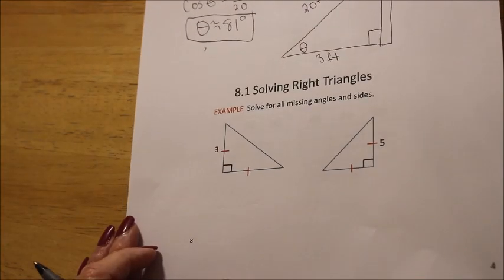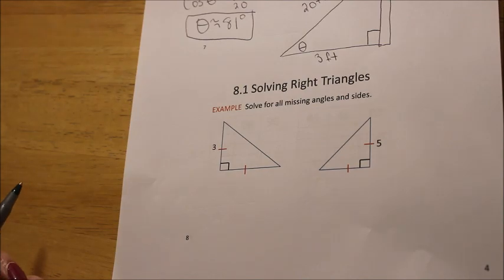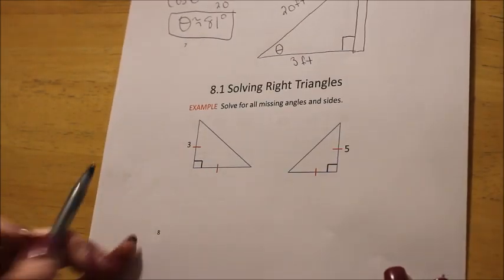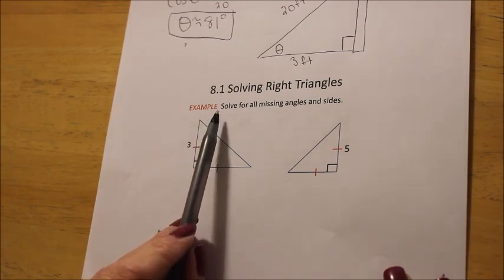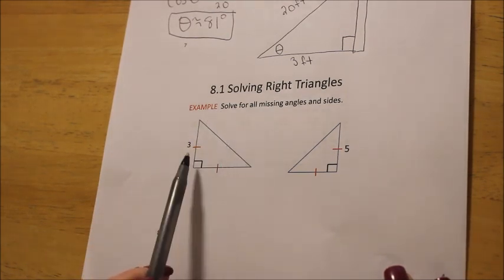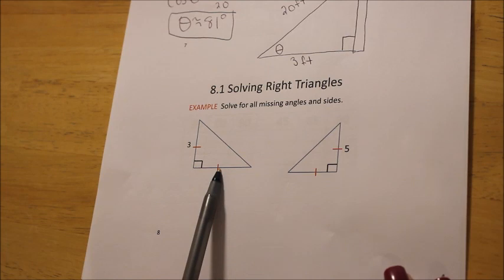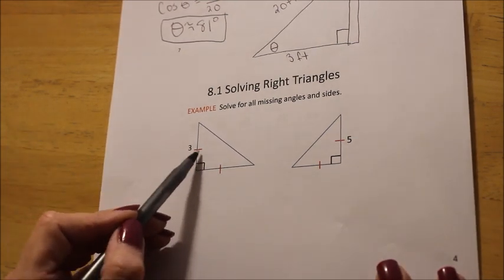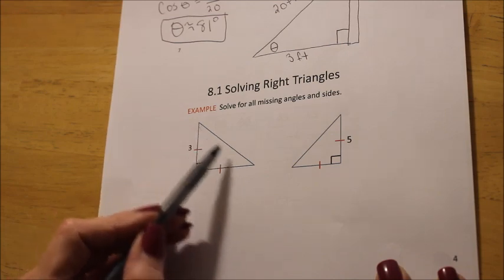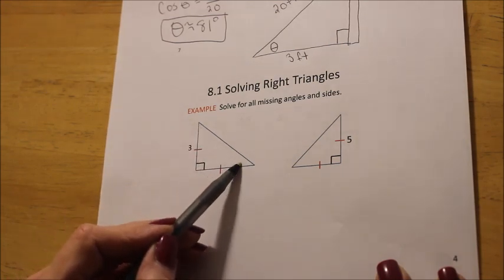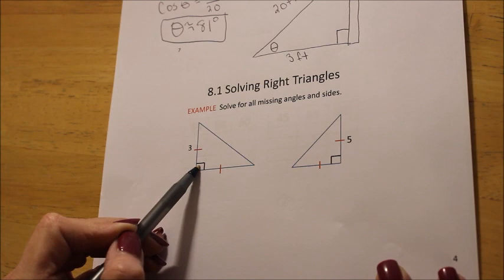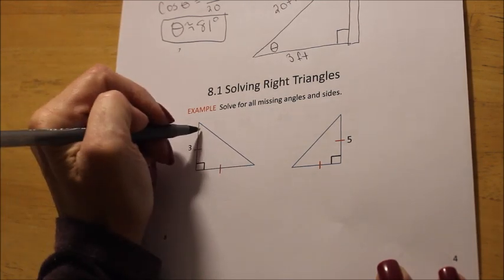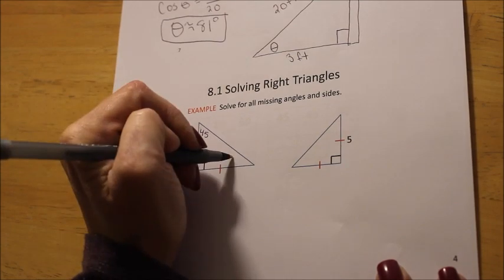The last topic that we're going to cover in 8.1 was something that you learned in geometry, and those were called special right triangles. Special right triangles, there's actually 2 kinds. The first kind is an isosceles right triangle. If you recall from geometry, isosceles triangles have base angles that are congruent. Well, if it's a right triangle, remember earlier we said the 2 acute angles add to 90. That means that each of these angles must be 45 degrees.